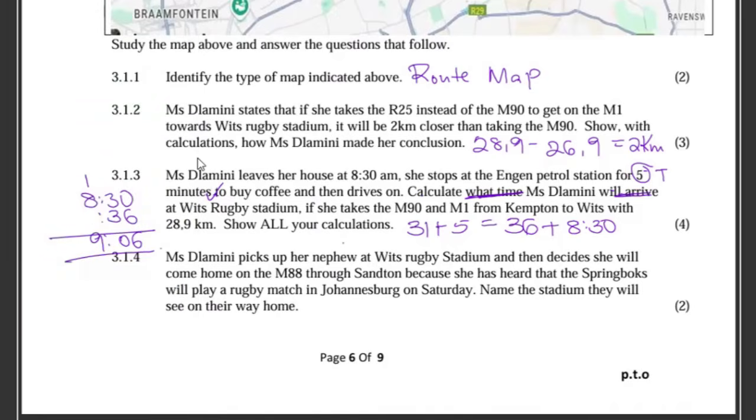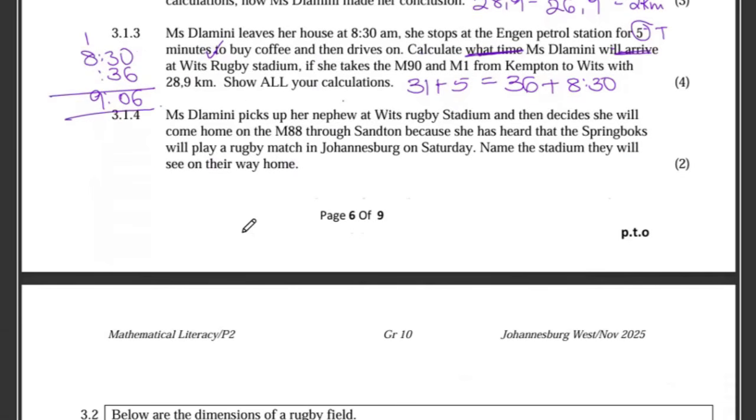Mrs. Lamini picks up her nephew at Wits Rugby Stadium and then decides she will come home on the M88 through Santon because she has heard that the Springboks will play a rugby match in Johannesburg on Saturday.